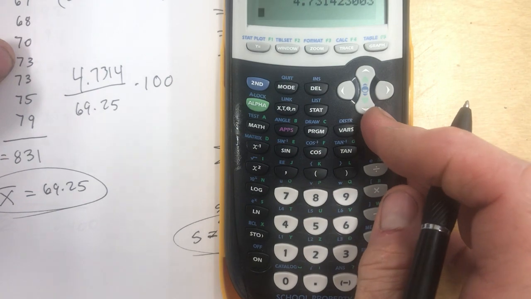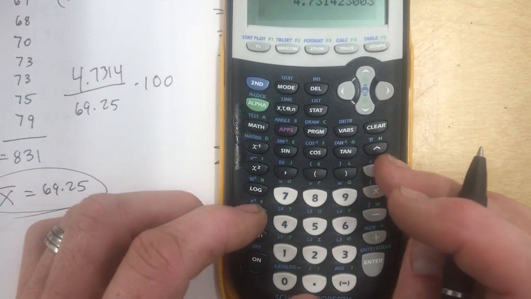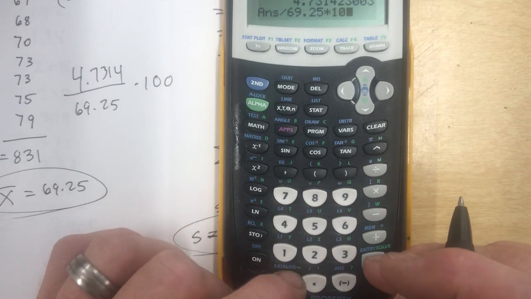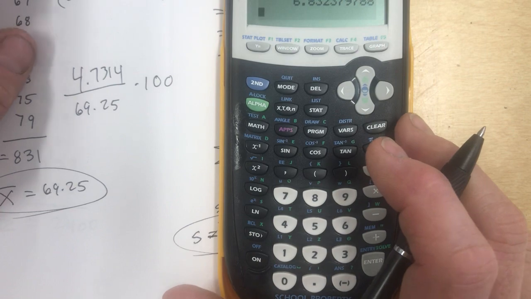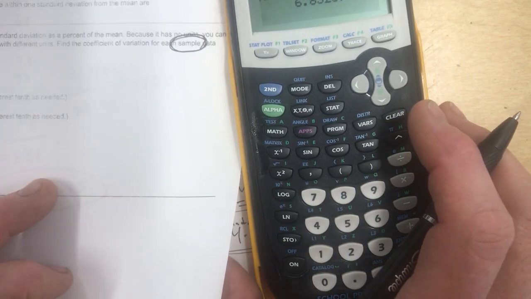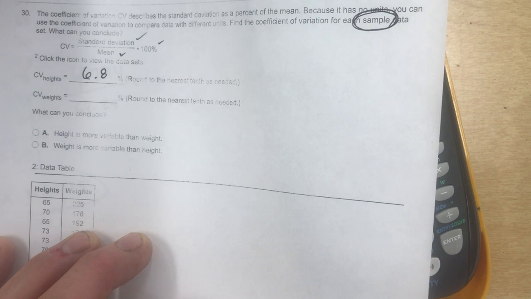And I get 6.832. This is round to the nearest tenth, so 6.8. That's a whole lot of work to get that 6.8.